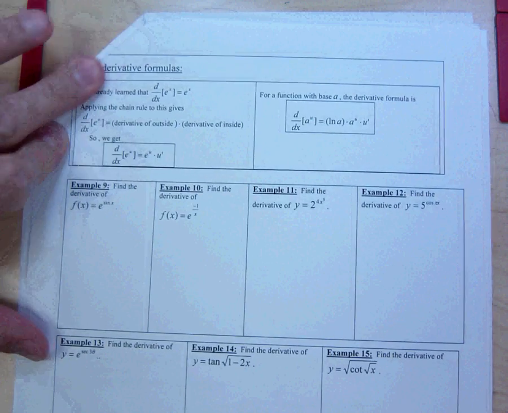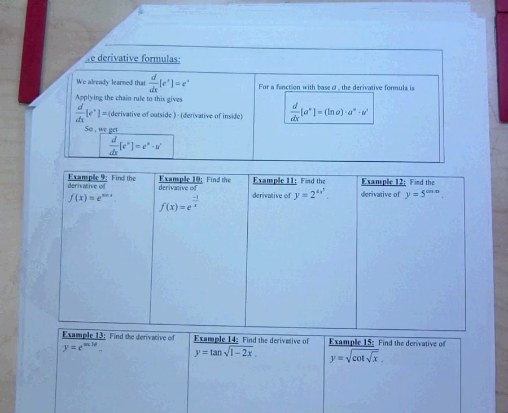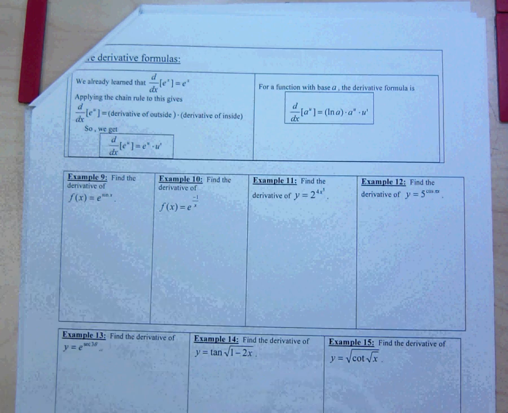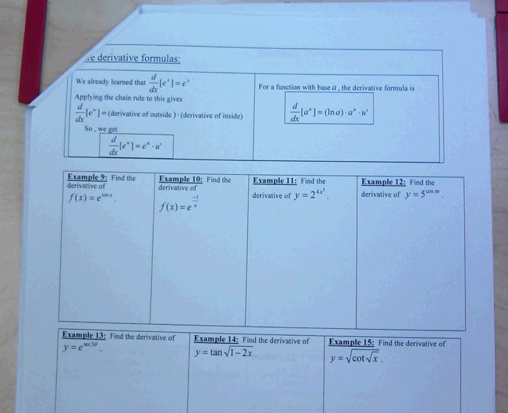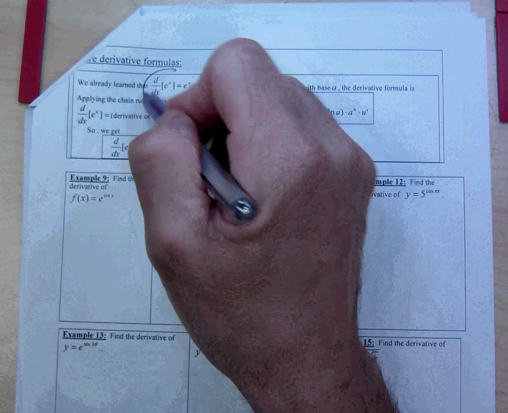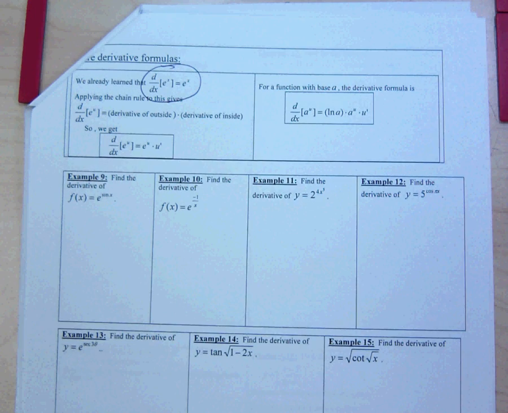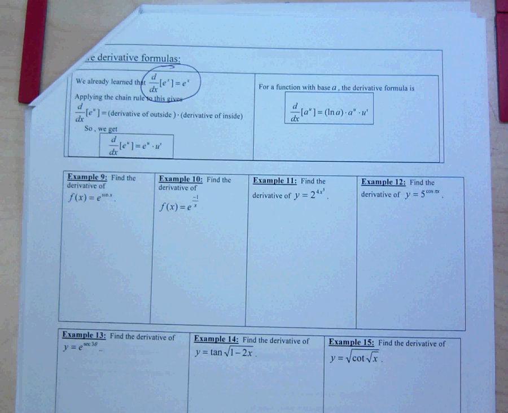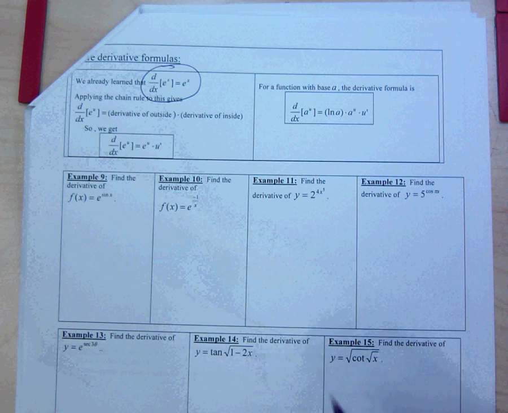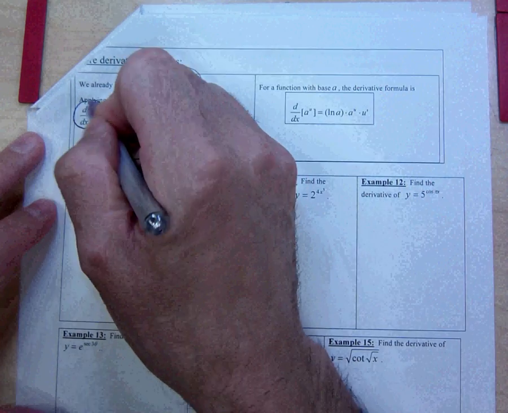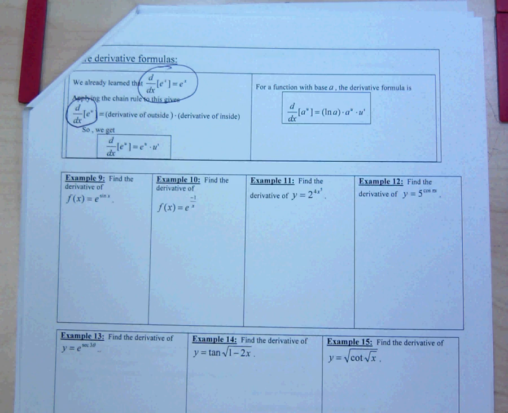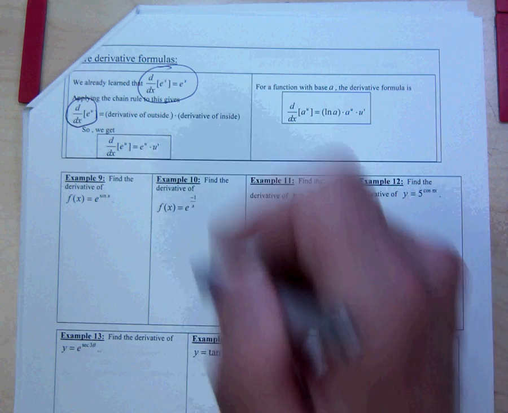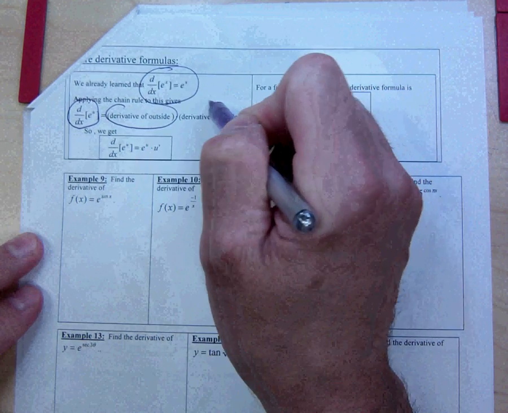Okay, so you guys, here are a couple more derivative formulas. We already know that the derivative of e to the x is just e to the x, right? Now, if we apply the chain rule on something like this, where the exponent is something more complicated than just a plain old variable, then again, you would take the derivative of the outside times the derivative of the inside like we always do.